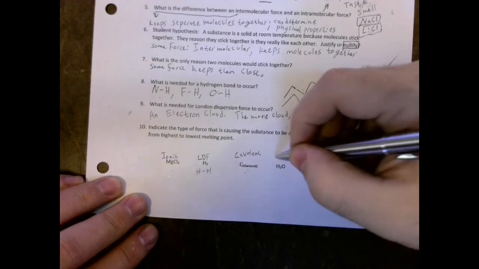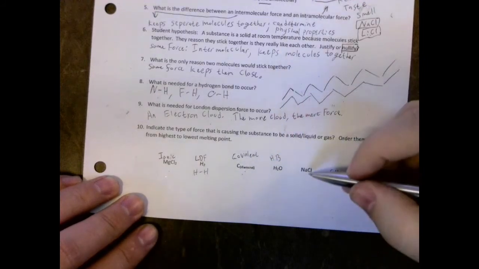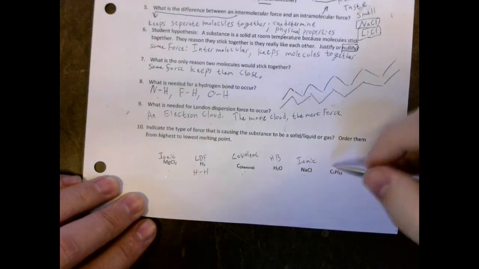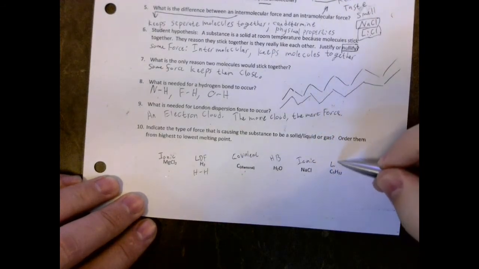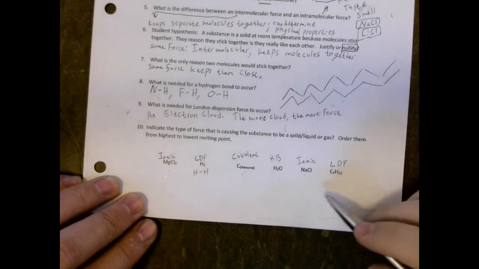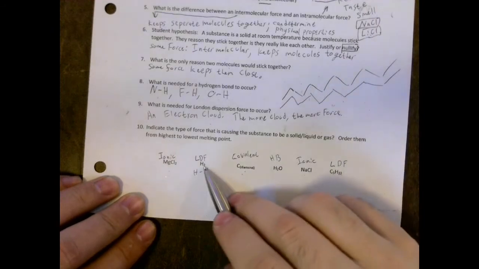H2O, that's going to be hydrogen bonding. Let's just say HB for hydrogen bonding. NaCl, that's going to be ionic. C5H12, that is again going to be London dispersion forces. But the difference here is C5H12, there is a lot more electron cloud there to keep it together than an H2.